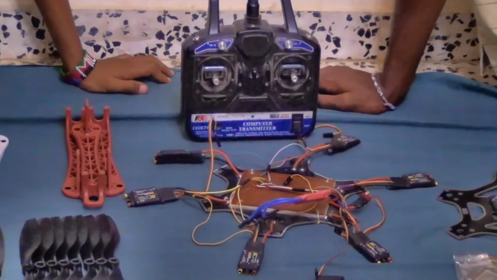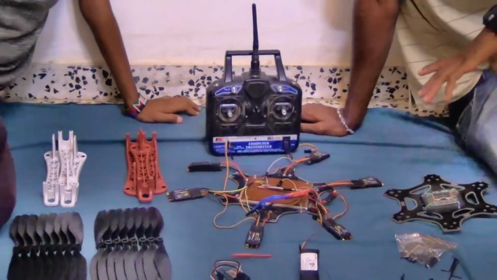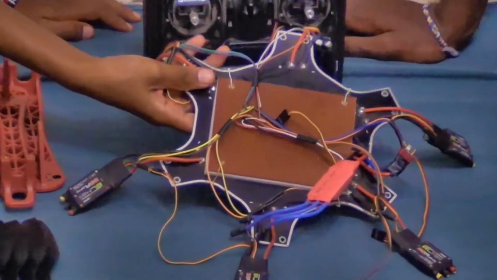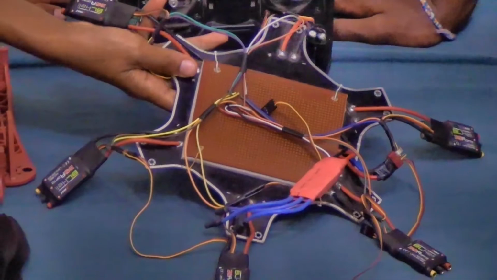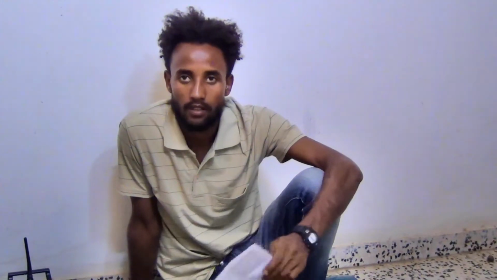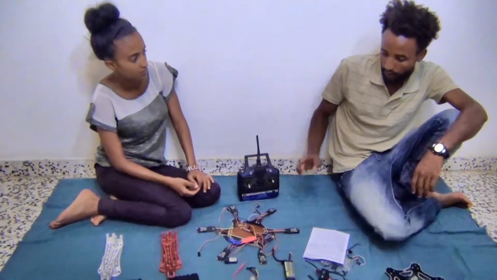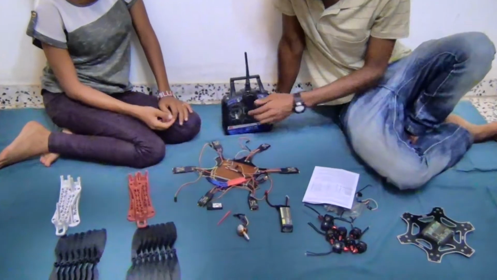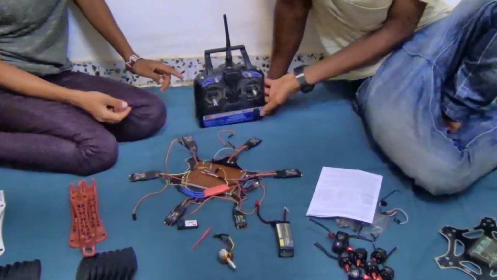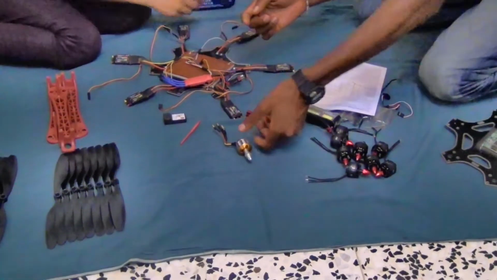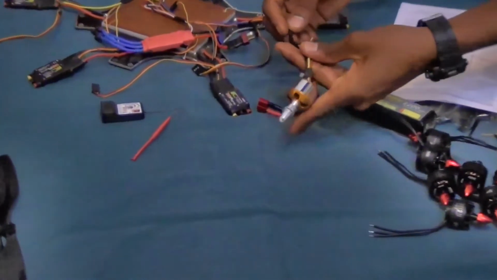The first step is to solder the ESC. As you can see, it is already soldered. The next step is the calibration of each ESC individually. The first one is C1, the normal setup procedure, and the second one is C2, the throttle range setting procedure. For the first procedure, the normal setup procedure, the first thing you have to do is put the throttle down on the transmitter, and then we need to connect the motor with the ESC.